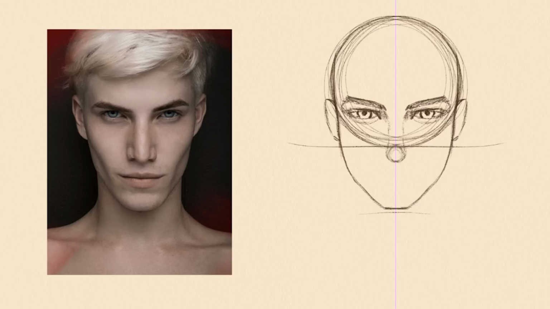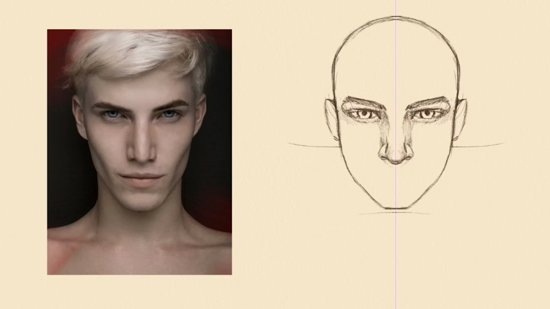This time the brow bone is very prominent. His eyelids are also more hooded, so we don't see them very much. This time I'm letting myself be pretty sketchy, and I'm just cleaning things up as I go.